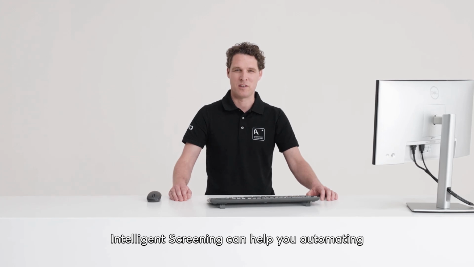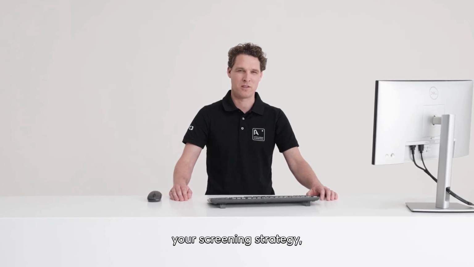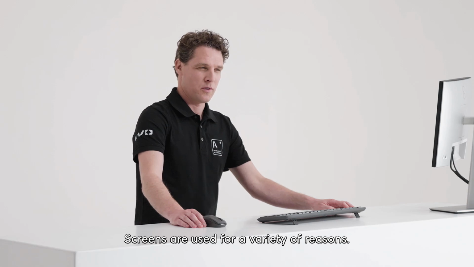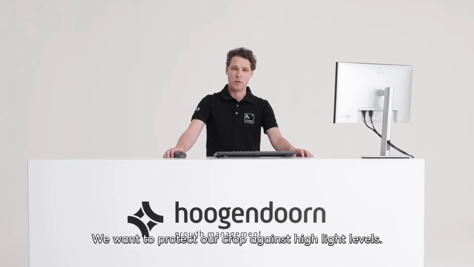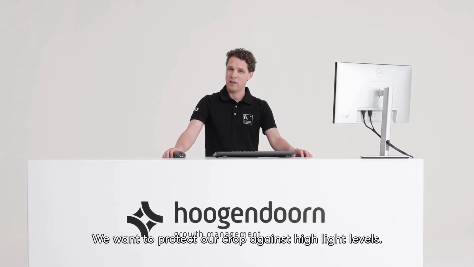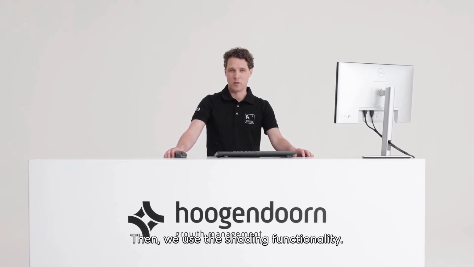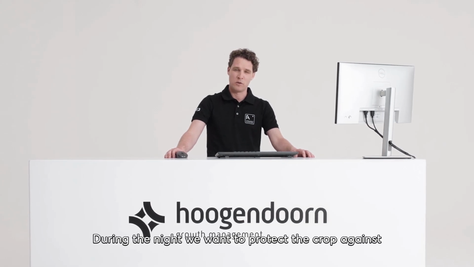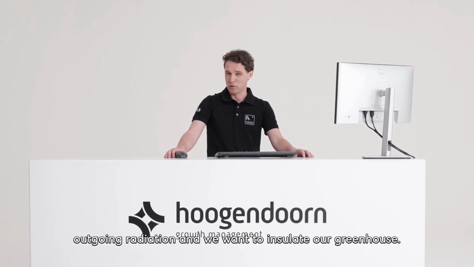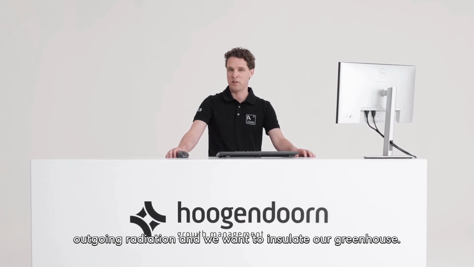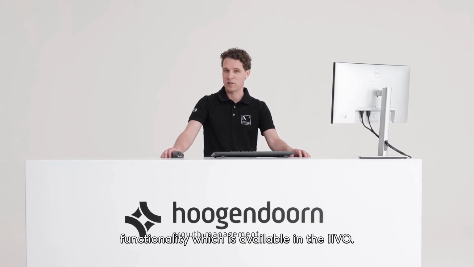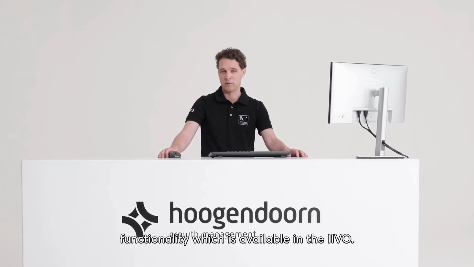Intelligent screening can help you automate your screening strategy, saving energy and optimizing your conditions below your screen. Screens are used for a variety of reasons. We want to protect our crop against high light levels, so then we use the shading functionality. During the night, we want to protect the crop against outgoing radiation, and we want to insulate our greenhouse. So for this, we use the energy saving functionality, which are available on the iPhone.